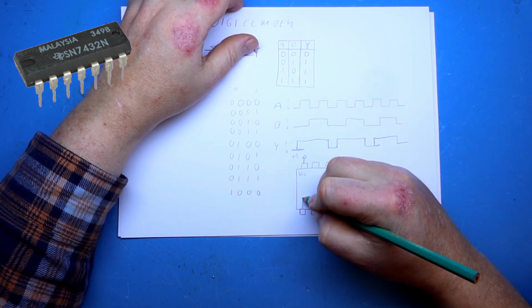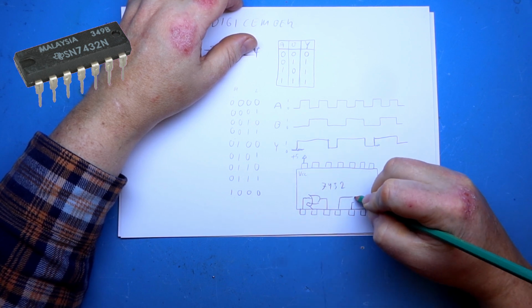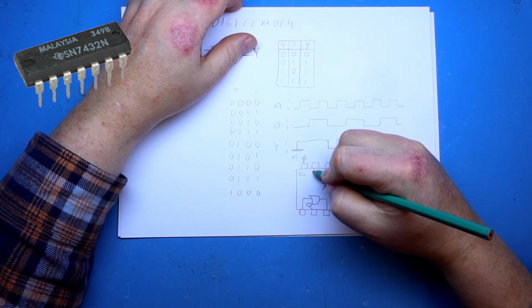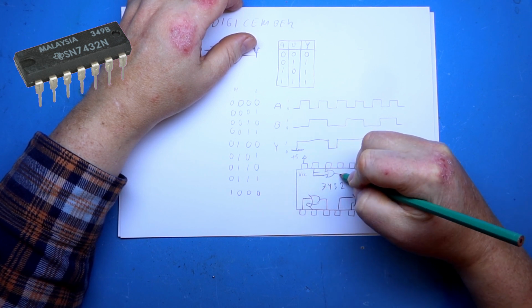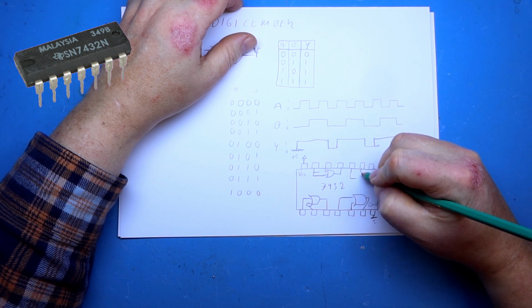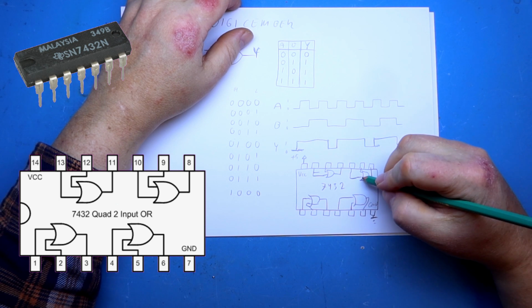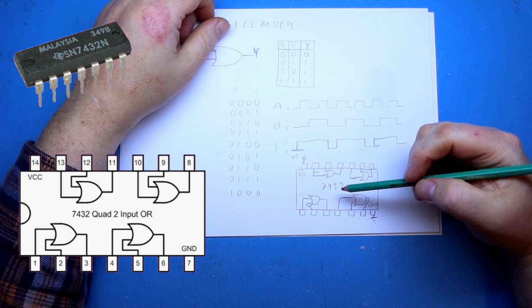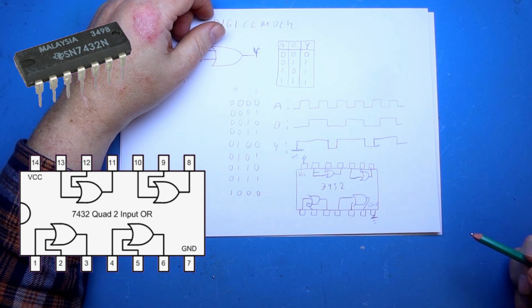And the circuits inside of here will look something like so. And this is this way around, I think, like so. And like so. Yeah. So this will be the inwards of 7432. And we are going to use this chip probably in an experiment later.